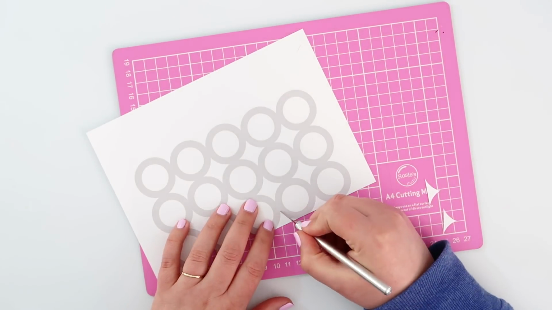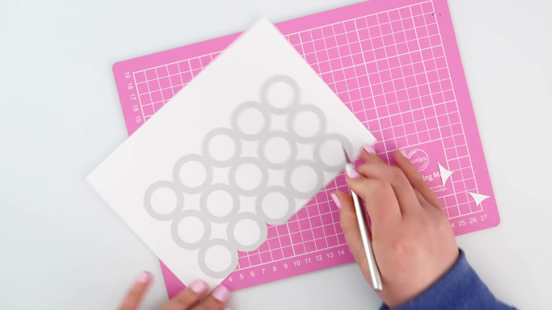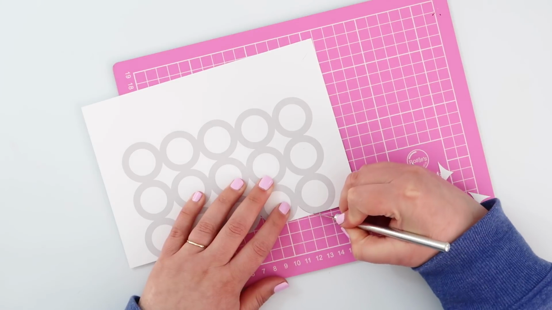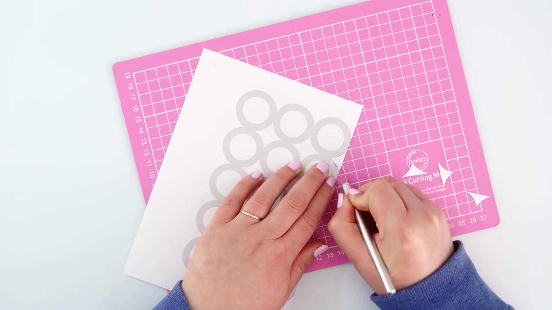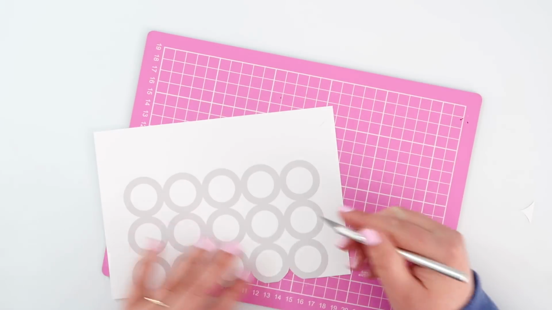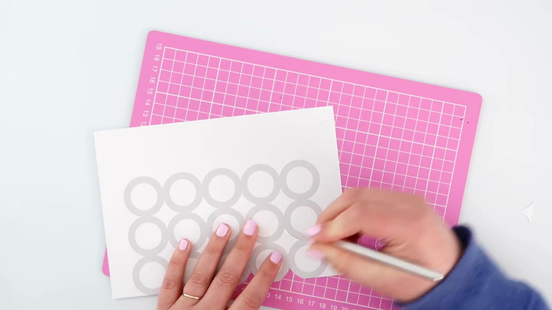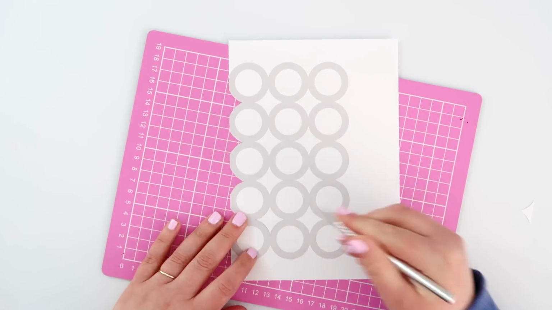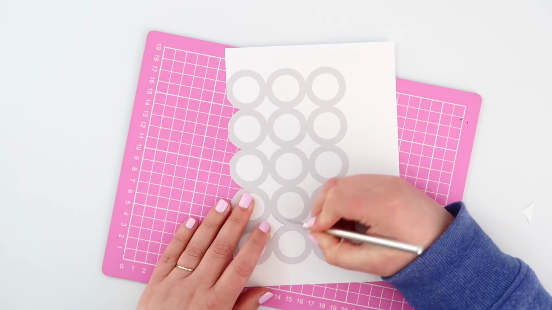So just take your time, be very, very careful because you are using a knife. Take your time, cut out the pieces. It does take a little bit of time. Obviously, this is not as fast as just using a Silhouette machine. You can't just walk away. You do have to pay attention to what you're doing, but it is totally worth the effort in the end.